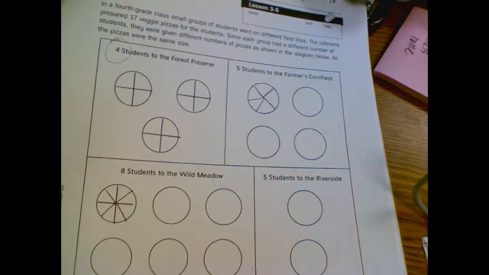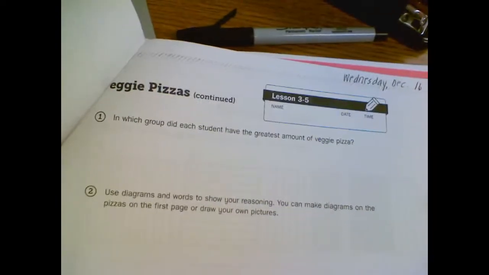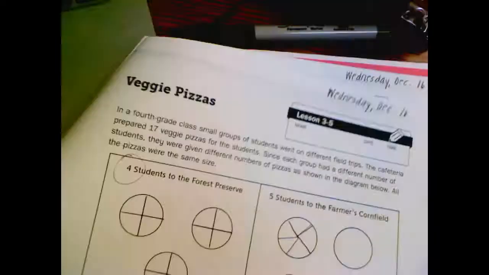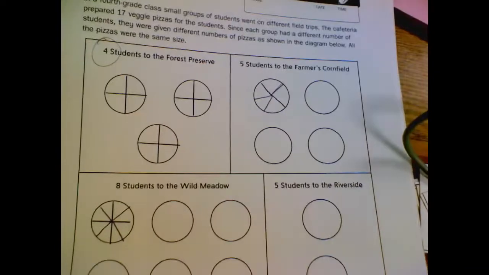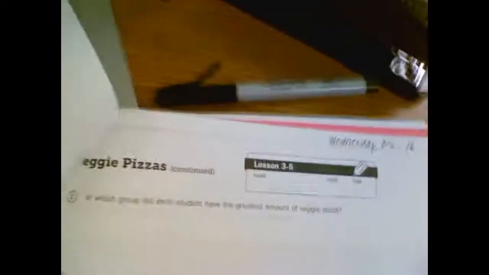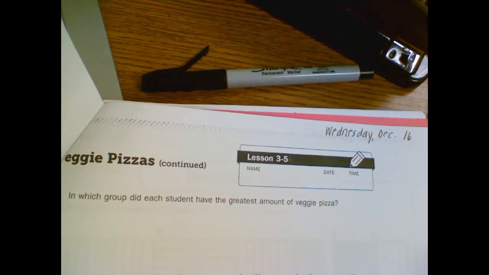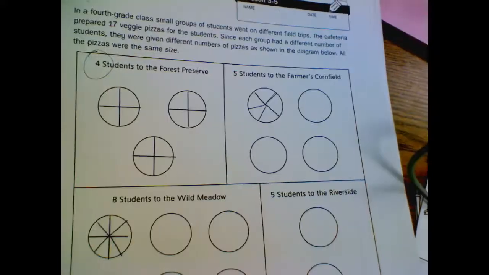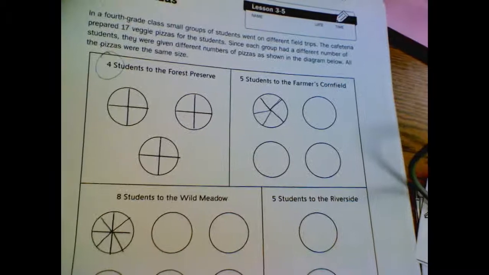Now, the 2 questions that you have with this. Question 1: in which group? You'll know the group by forest preserve, cornfield, wild meadow, or riverside. In which of those groups did each student have the greatest amount of veggie pizza? There will only be one answer, and I want to know which of these 4 groups a student would have received the largest amount of pizza.